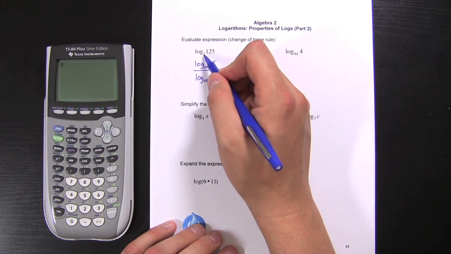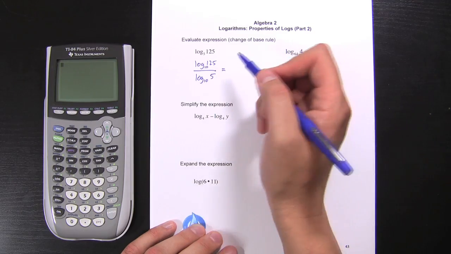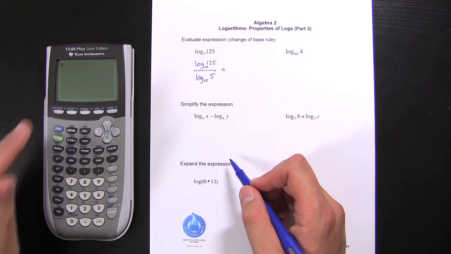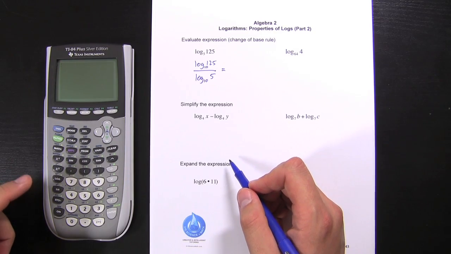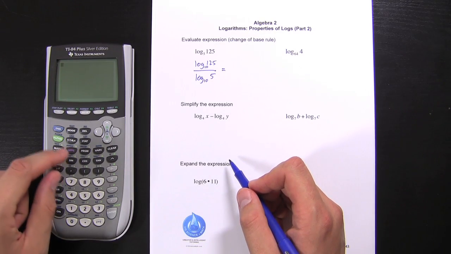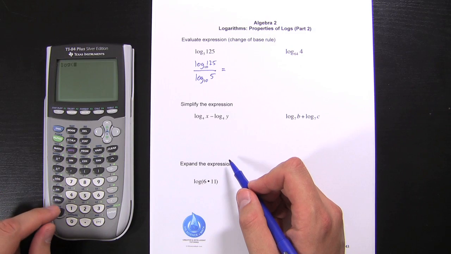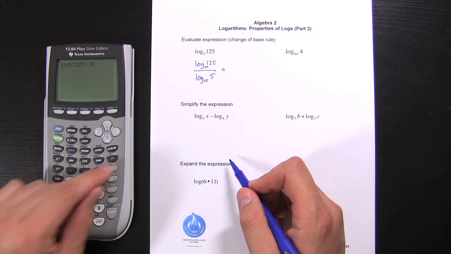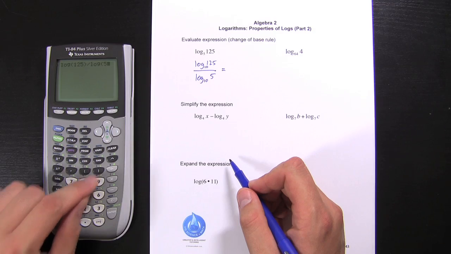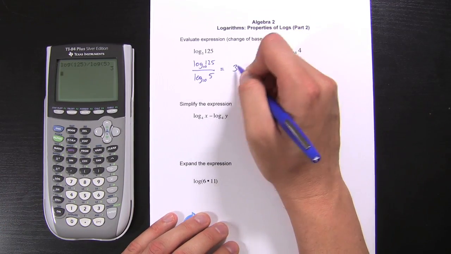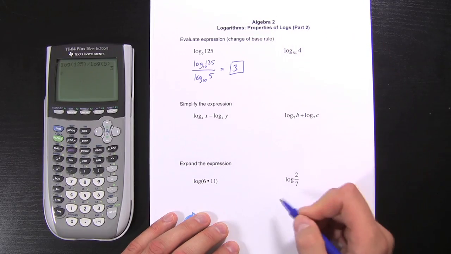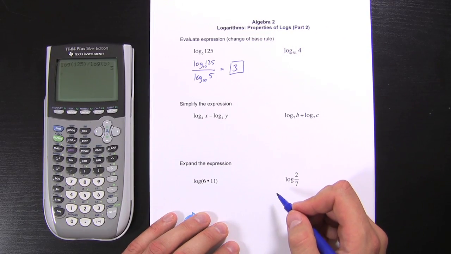We're changing the base from 5 to 10, and I picked 10 because that's what my calculator understands, so I like picking base 10. To evaluate this, I type in log of 125 divided by log of 5, and without too much effort, I get my final answer, which is simply 3.